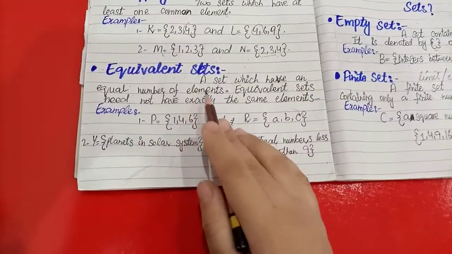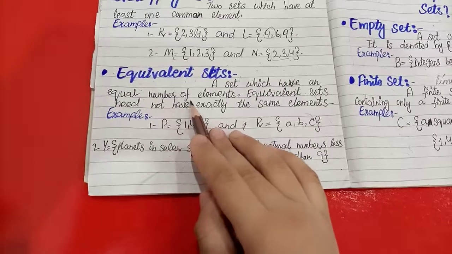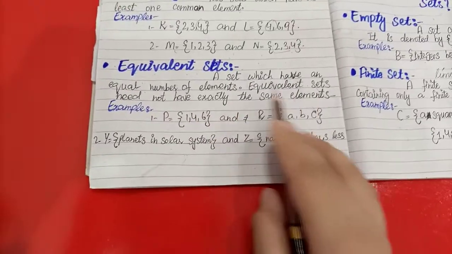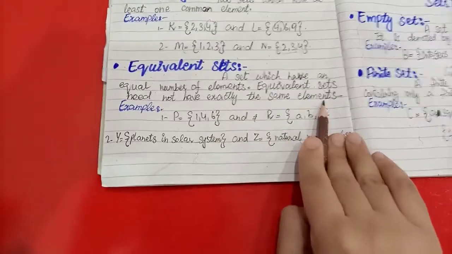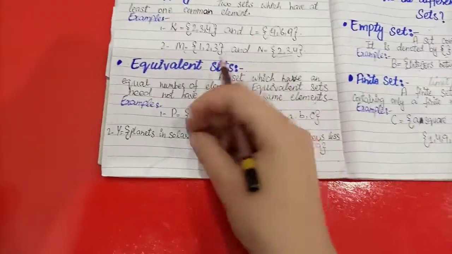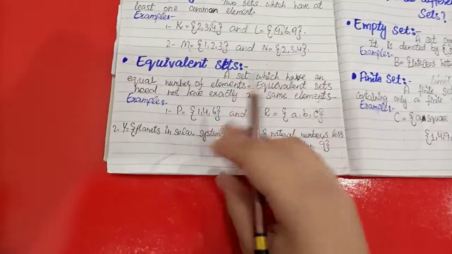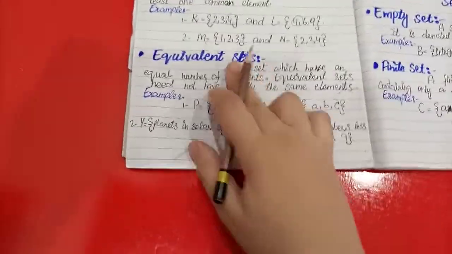Equivalent sets: sets which have an equal number of elements. Equivalent sets need not have exactly the same elements. It means that an equal number of elements will be contained in both sets, so we will call them equivalent sets.